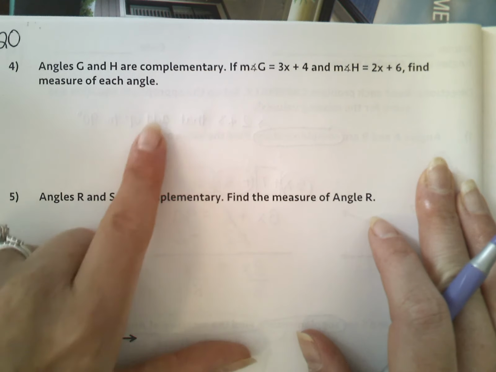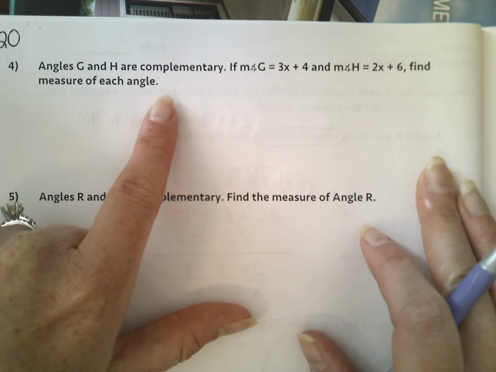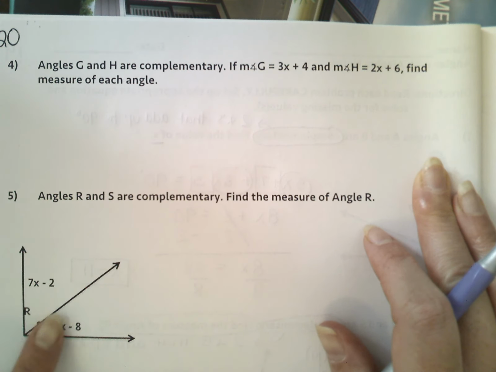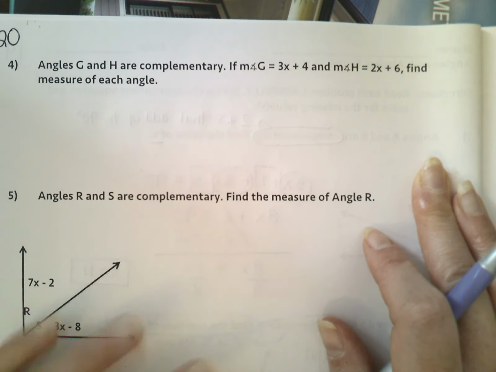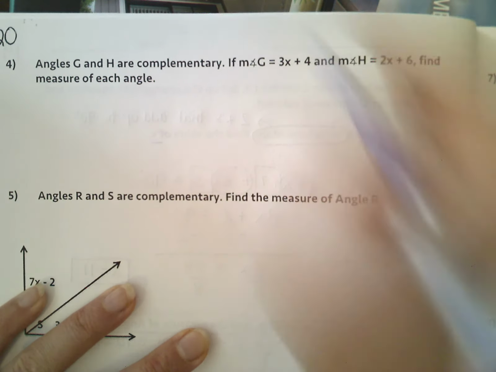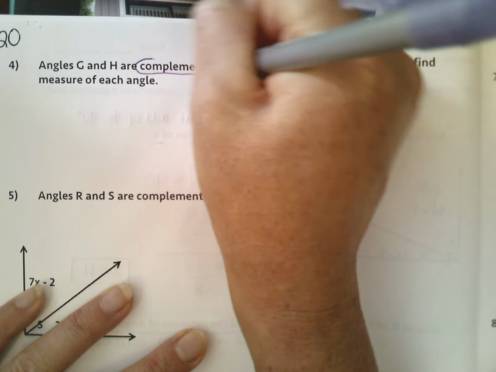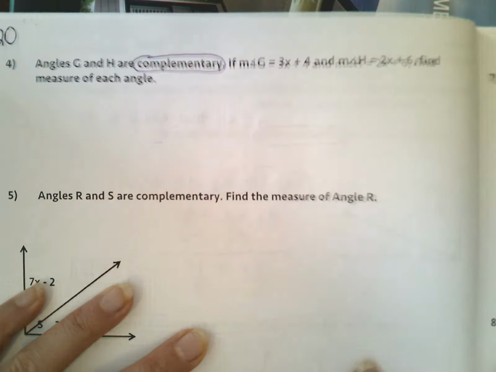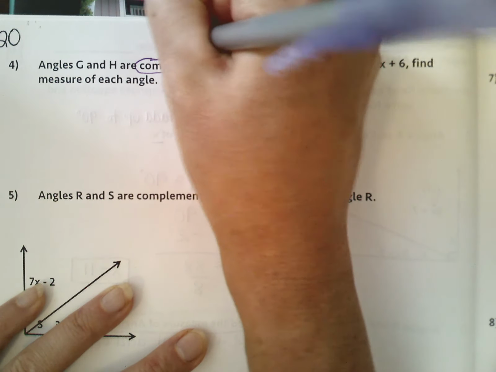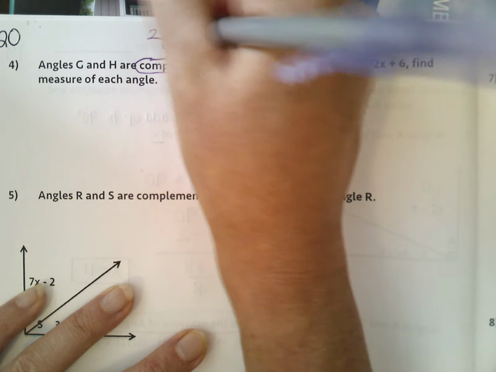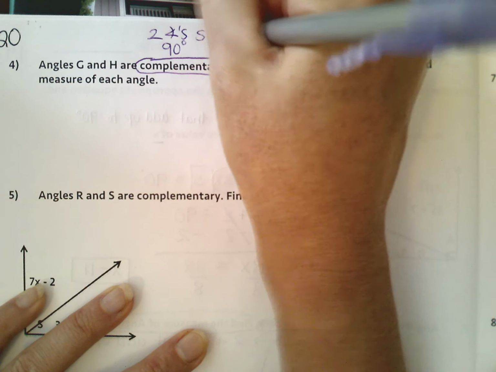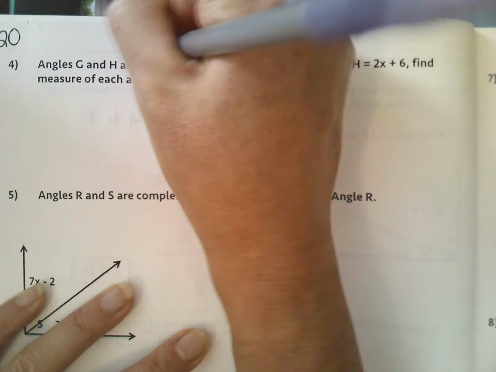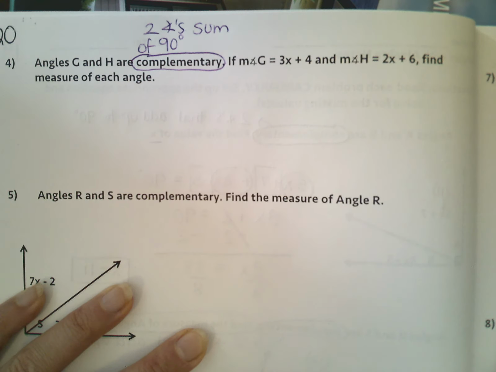So this one I'm going to switch up. This one is just a verbal description, not a diagram like this one down here. So I'm going to do this one with you. Angles G and H are complementary. So we're looking for that word to tell us how to set it up. Remember, complementary is two angles that have a sum of 90 degrees.